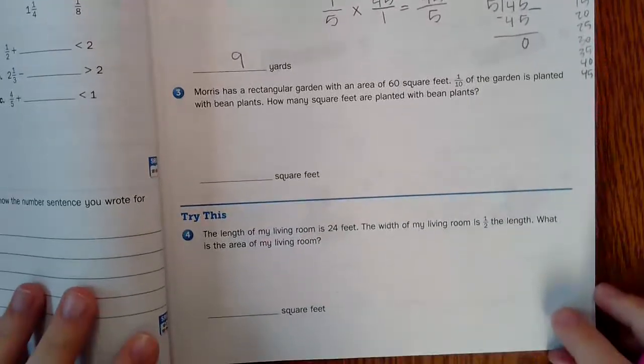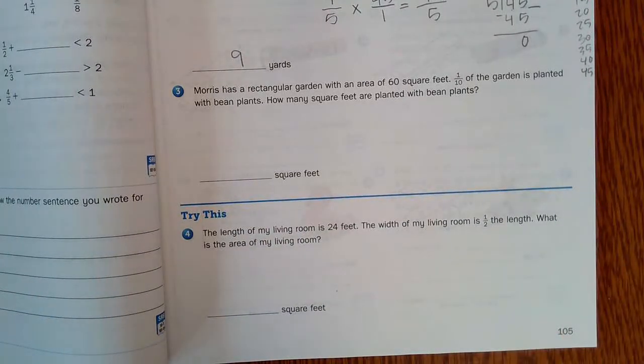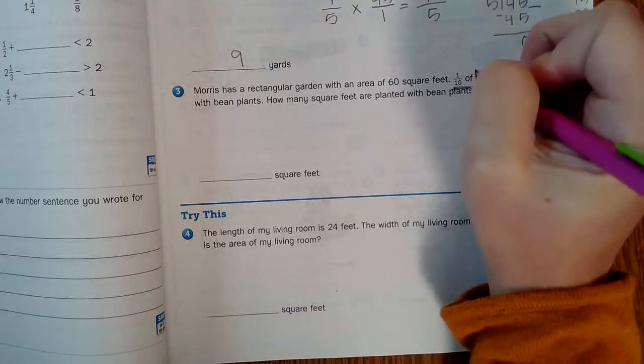Let's go ahead and do number 3. Morris has a rectangular garden with an area of 60 square feet. 1/10 of the garden is planted with bean plants. How many square feet are planted with bean plants? So I need to find my fraction of, which is 1/10 of.